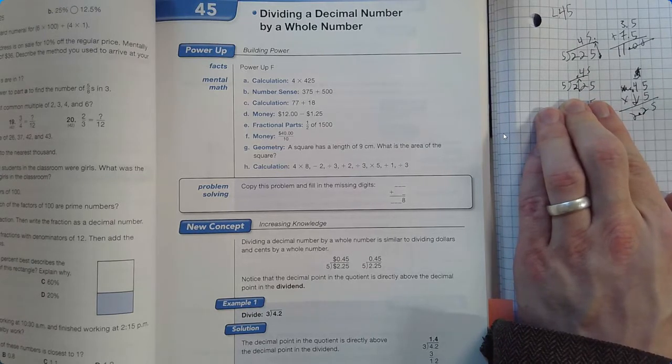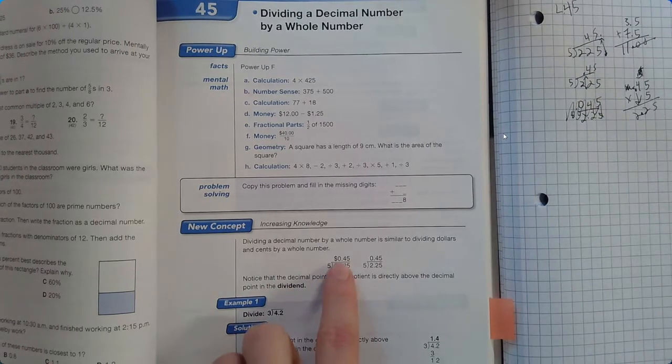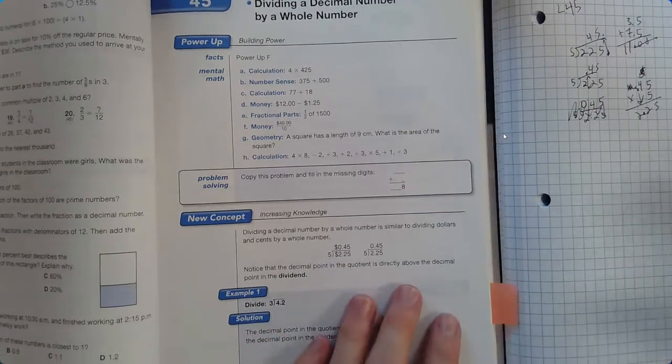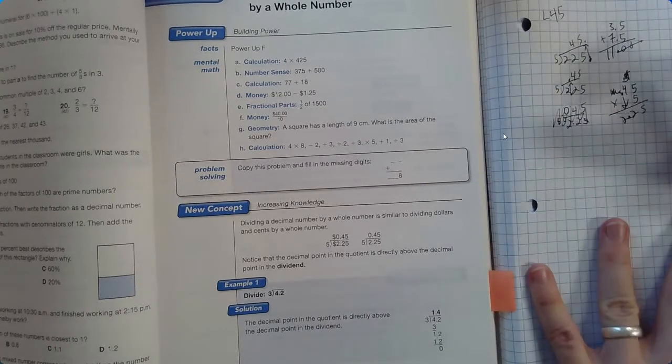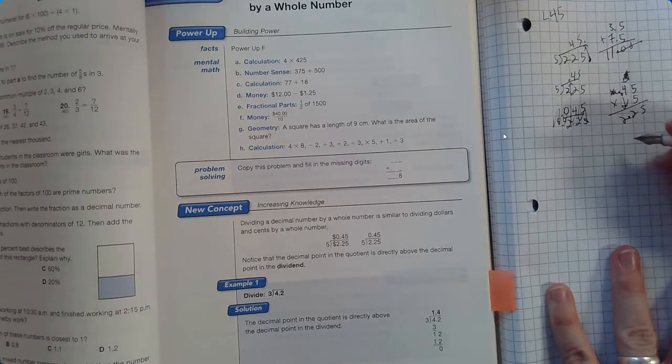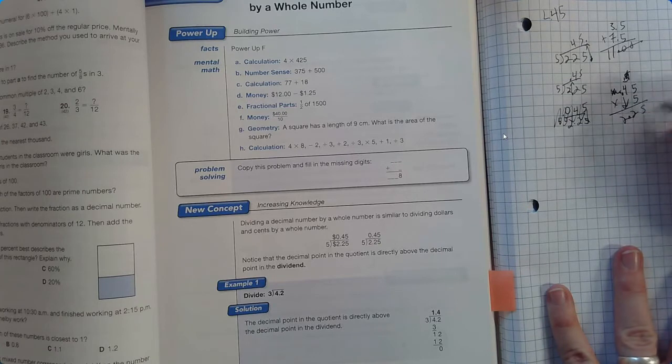Except I really want to warn you guys, don't get in the habit of just dropping it down or moving it up, because once you start dealing with two decimals for multiplication or division, this all falls apart.